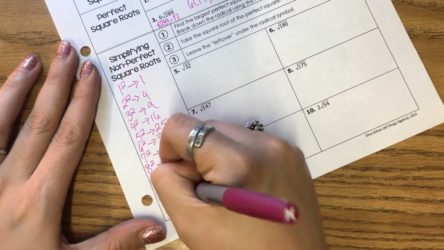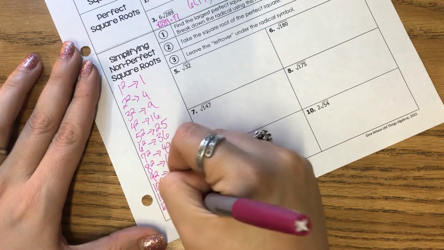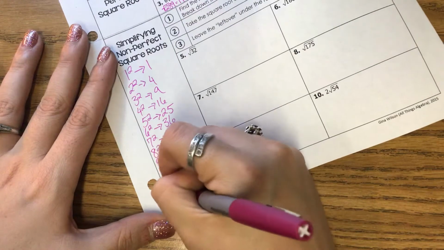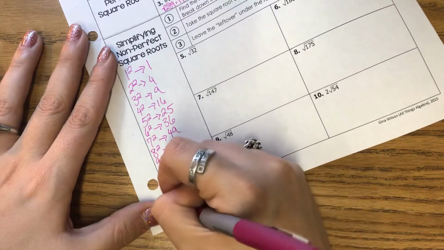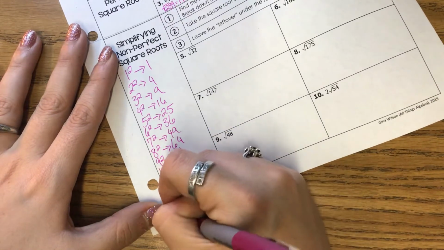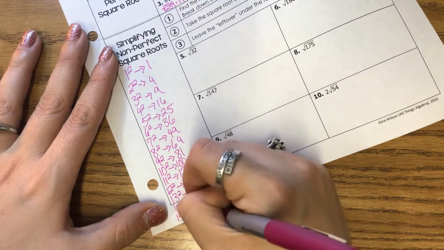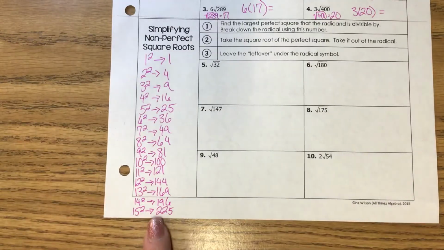11 squared is 121. 12 squared, 144. 13 squared, 169. 14 squared, 196. 15 squared, 225. You should be able to spout these off.